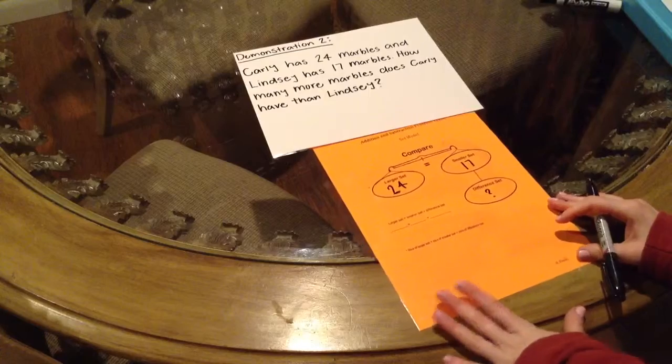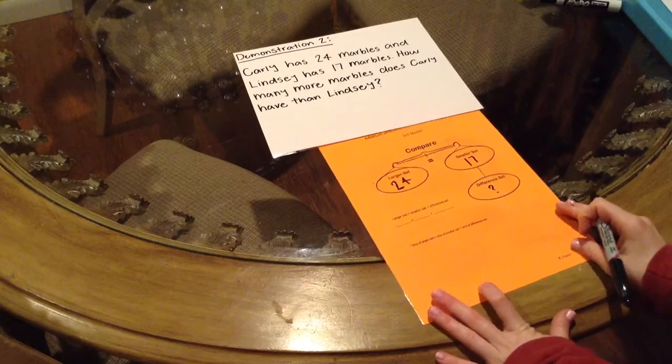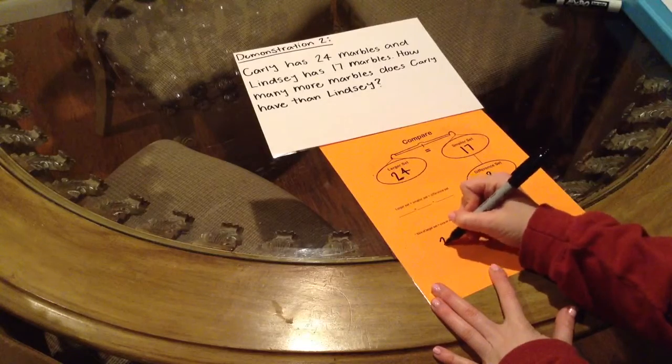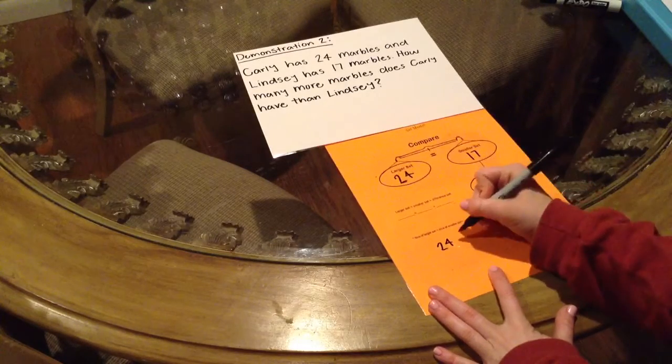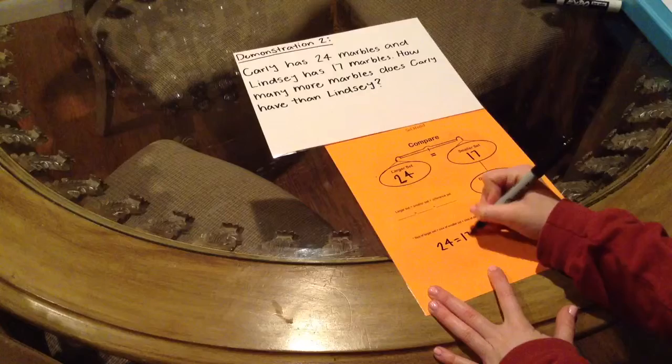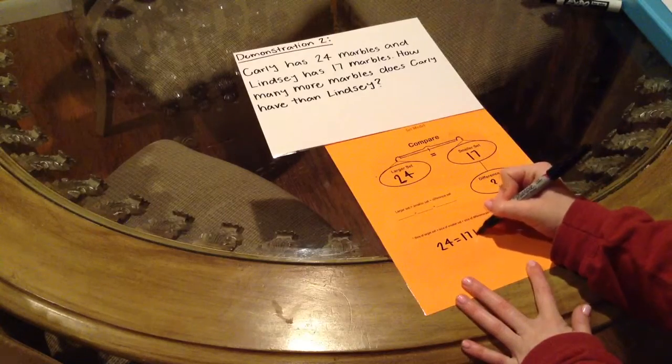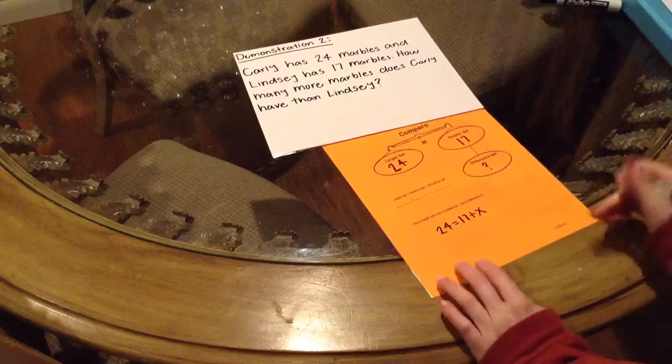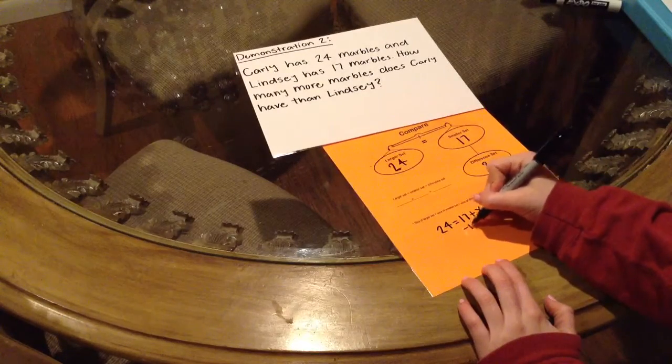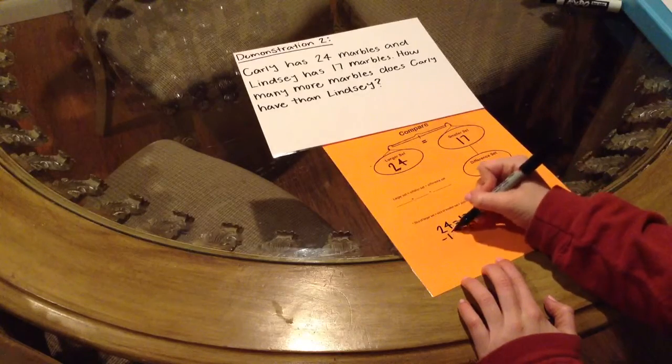So writing this as an equation, we do the larger set equals the smaller set plus the difference set. So I would write 24 equals 17 plus, and I'm going to use x as a variable to represent the difference. Okay, I'm going to subtract 17 from both sides.